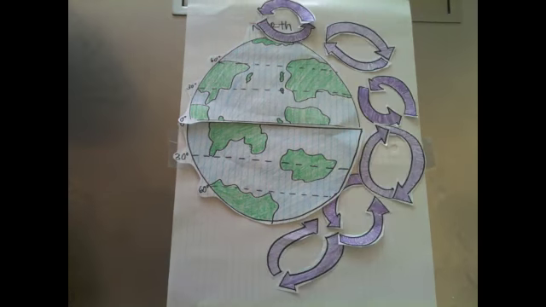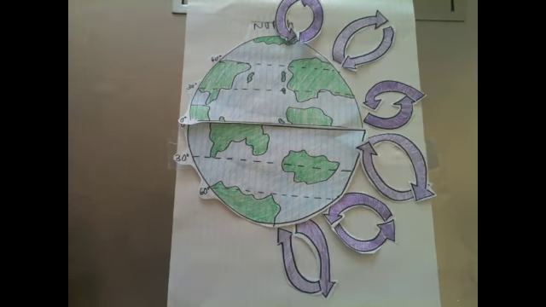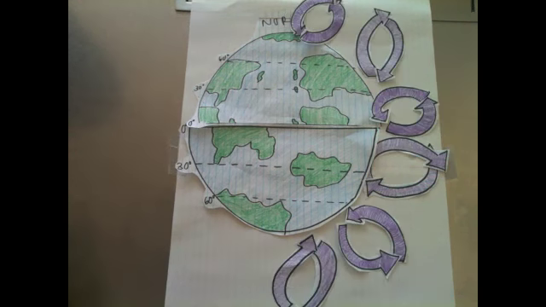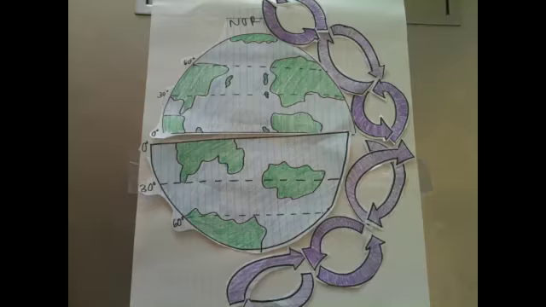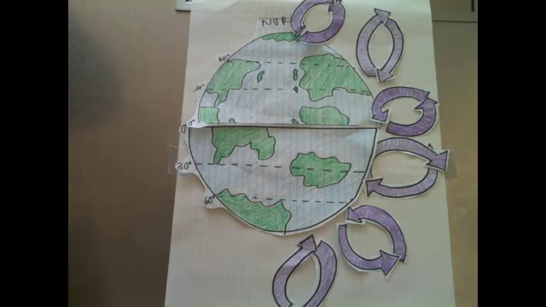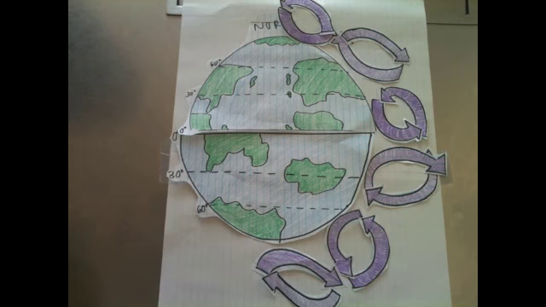The cells nearest the equator are called Hadley cells, located 0 to 30 degrees latitude. The middle cells are called Ferrel cells, located 30 to 60 degrees latitude. And the polar cells are located 60 to 90 degrees latitude.